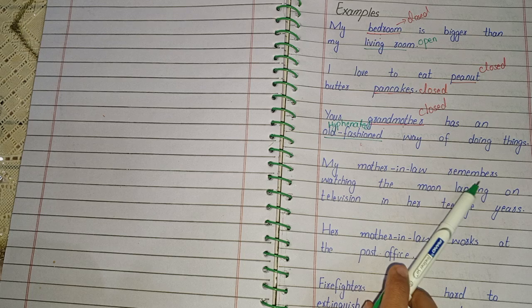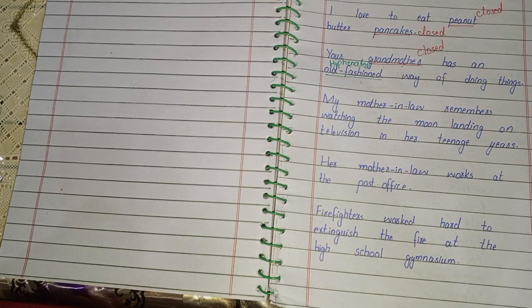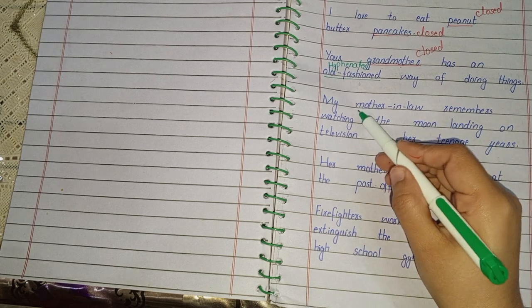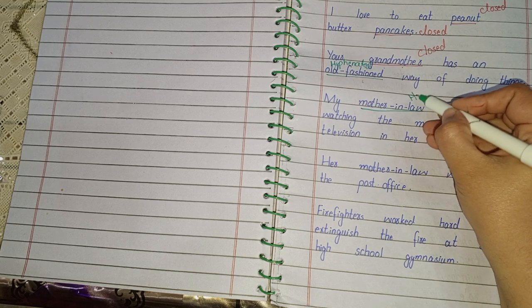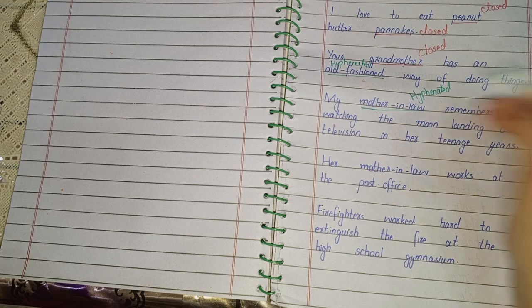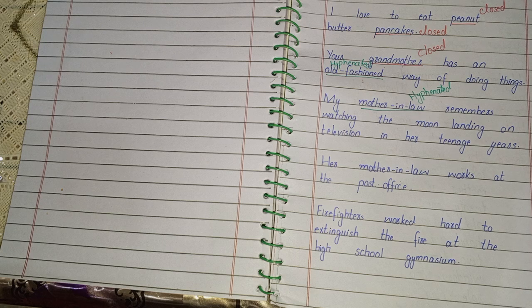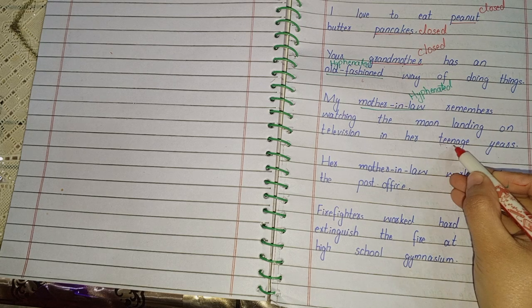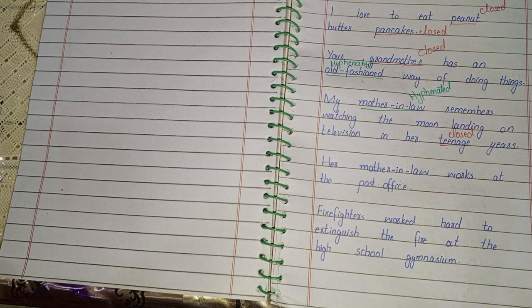My mother-in-law remembers watching the moon landing on television in her teenage years. How many compound nouns are in this sentence? Mother-in-law. Which type of compound noun is that? Hyphenated. Yes, that is hyphenated. Remembers watching the moon landing on television in her teenage years. Yes, teenage is also a noun, that is a closed compound noun.